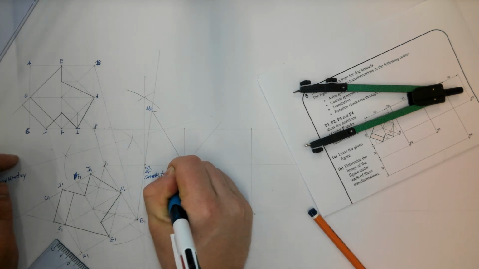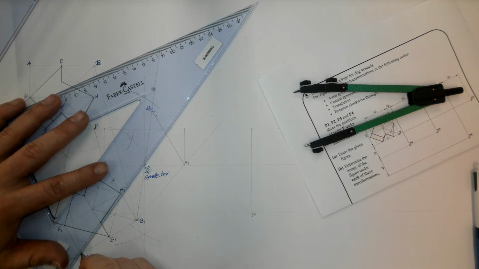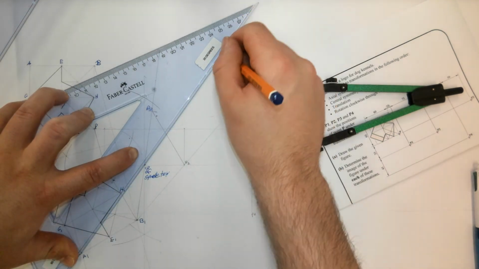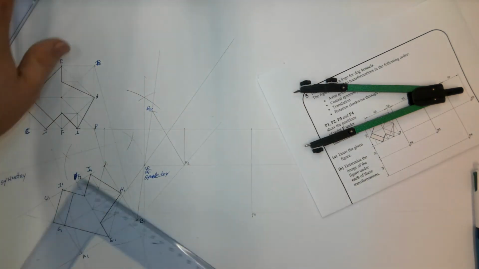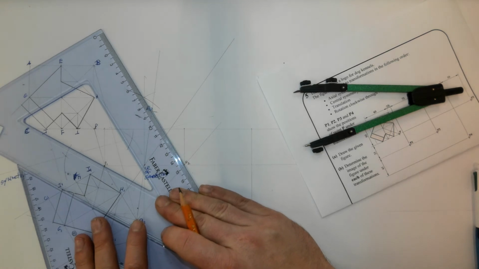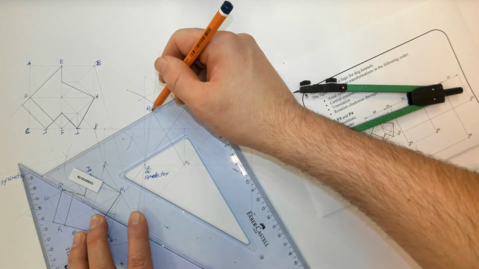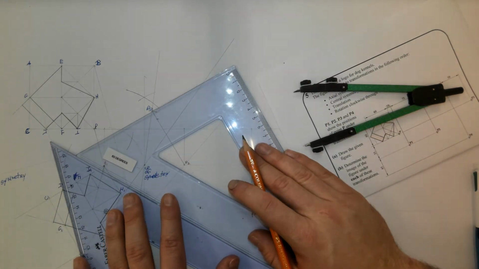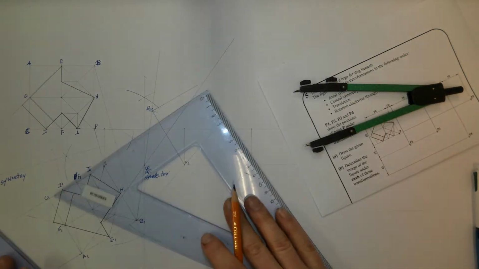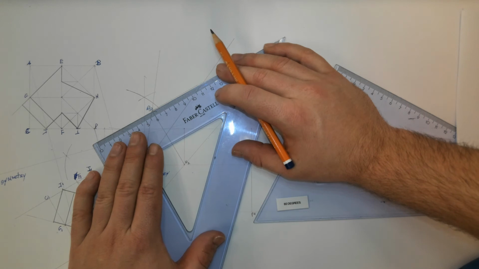Okay, now I'm going to get one more point, so I'm going to get point A2. So I'm going to draw, or it's going to give me an approximation where it is. So A2 is going to have to be on this line here. So I'm going to draw a line at 90 degrees to P2 to B2. So A2 should be on this line here, but it may not necessarily be on it.